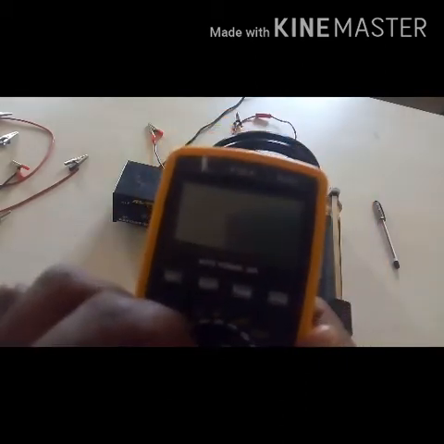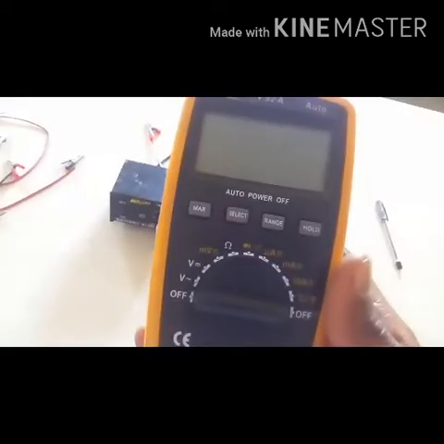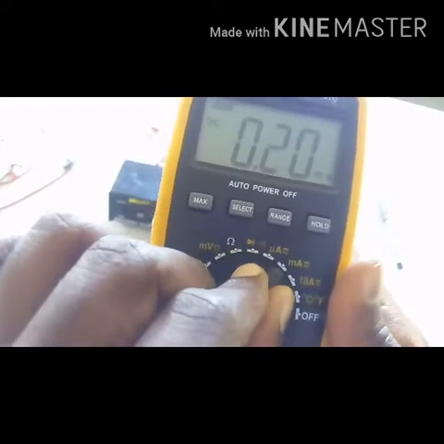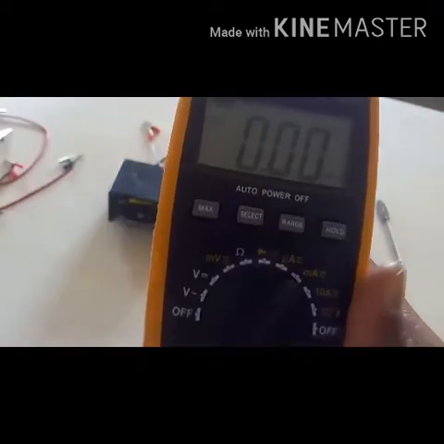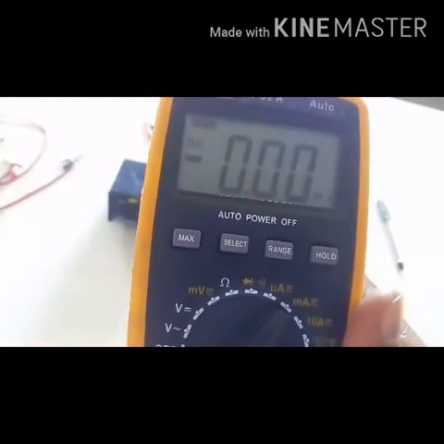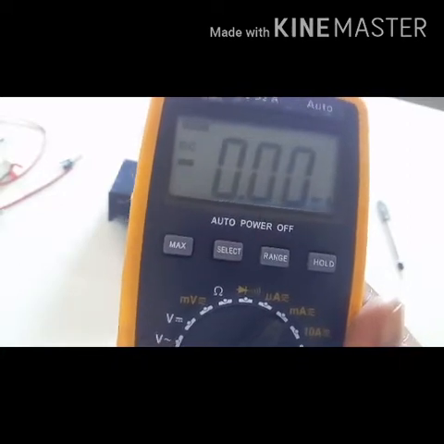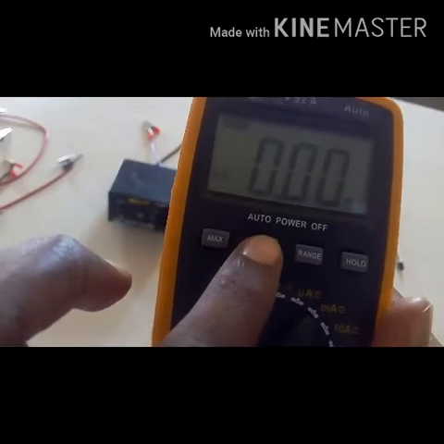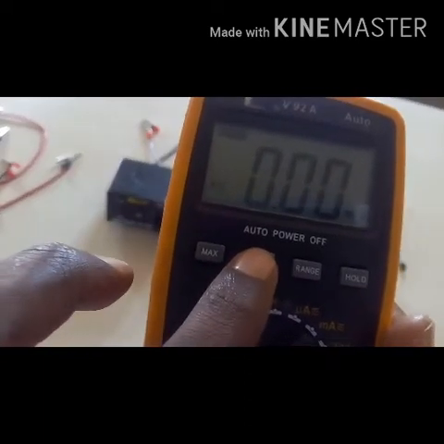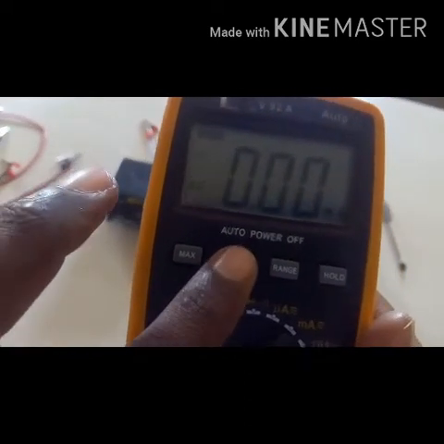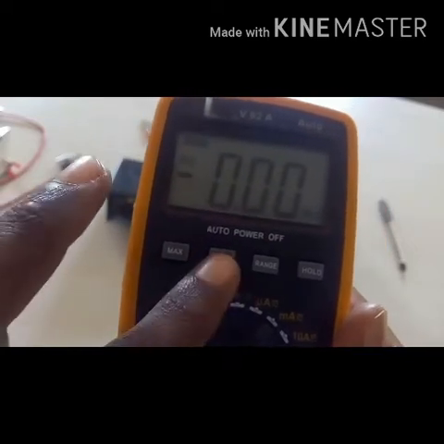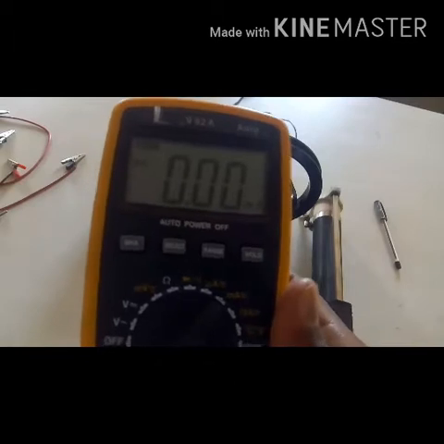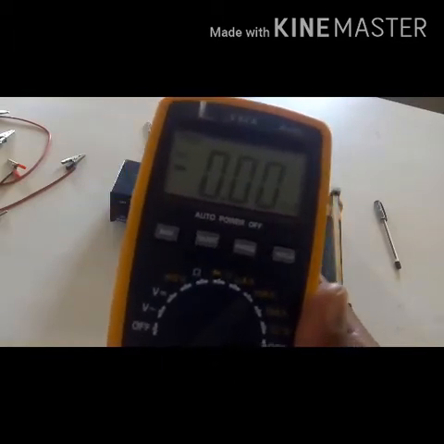And one more apparatus, that is a multimeter. In this we have to set it for milliammeter. Okay, and this should be in the direct state. See, we can convert this by pressing the select button. If you press that select button, it will convert to AC, and if you press again, it will convert to DC state. And for this experiment, we have to set it for the DC state.